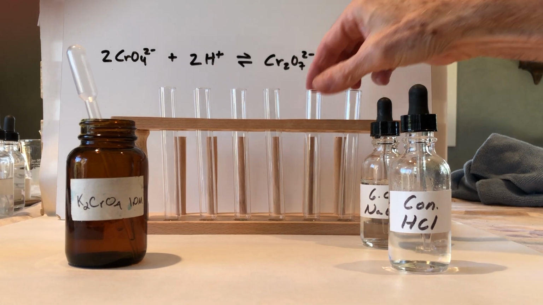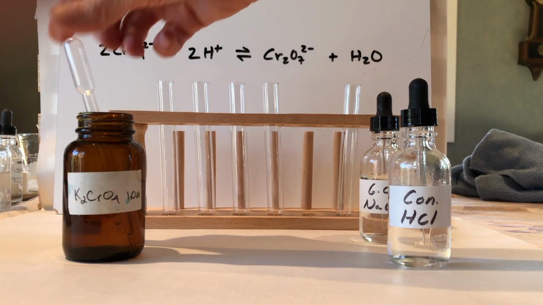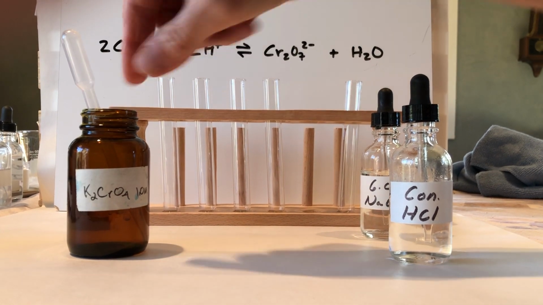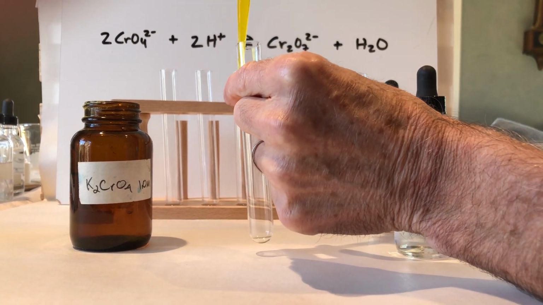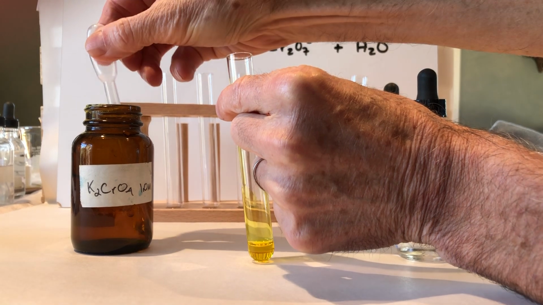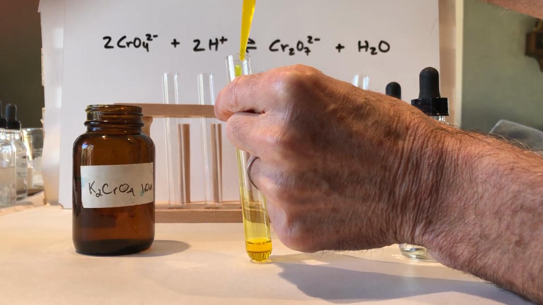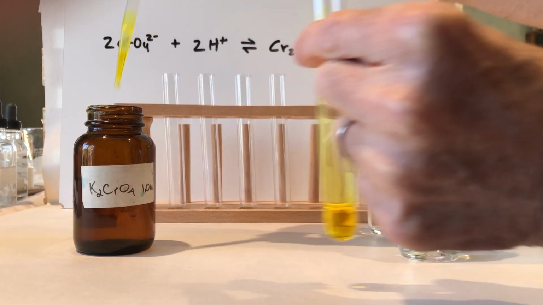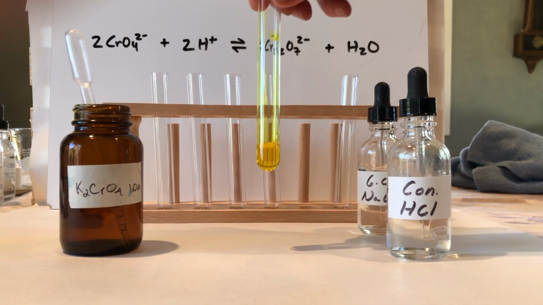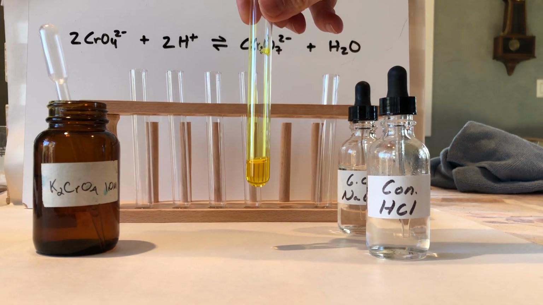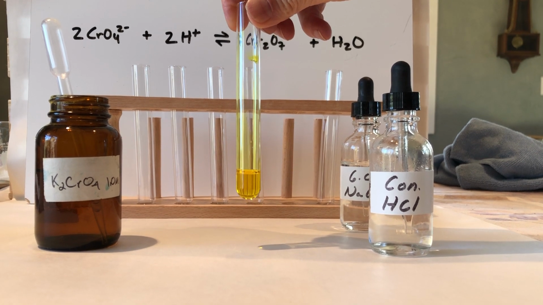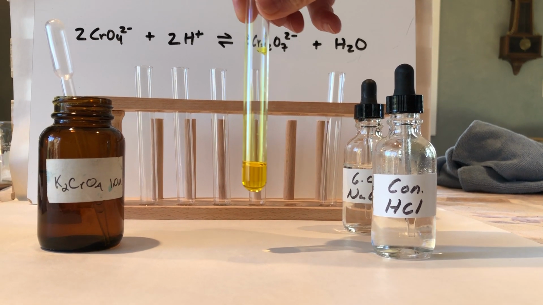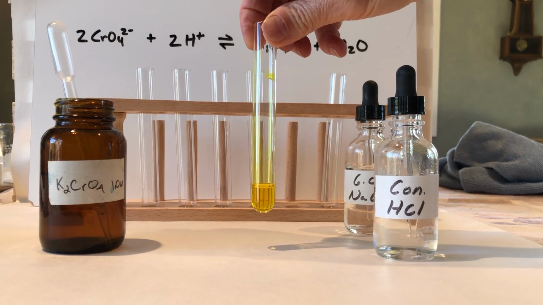So first of all, we're going to get a test tube, and we're going to add to it some potassium chromate. And you can see the yellow color, I think, pretty easily. Just as a note, the potassium is a spectator ion for purposes of this experiment. So we're only going to care about the chromate ion, which is the yellow colored ion. So we can see we have a lot of chromate ion in here.